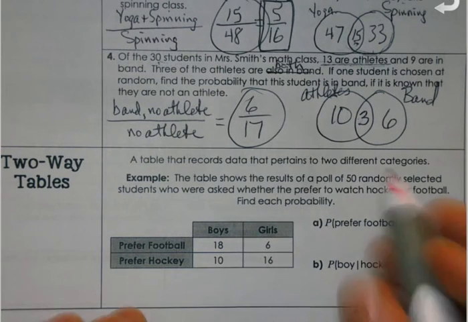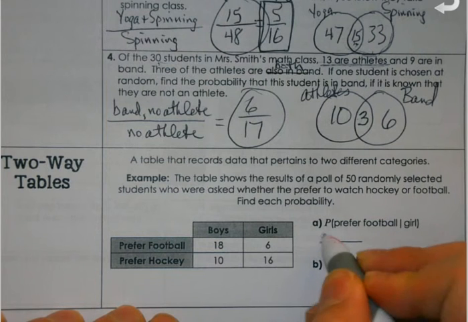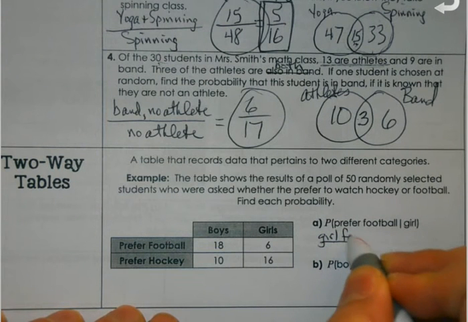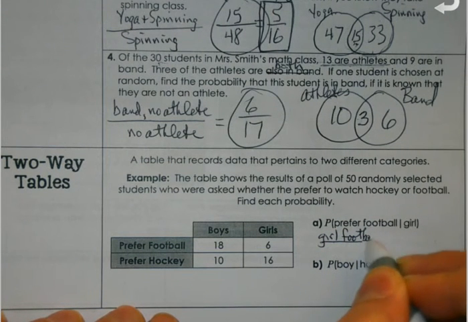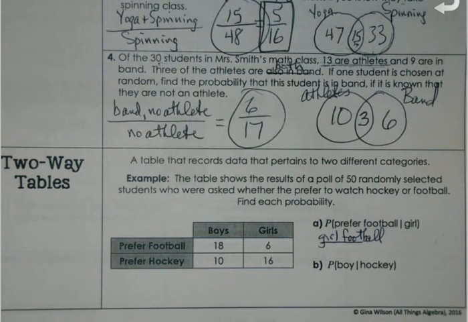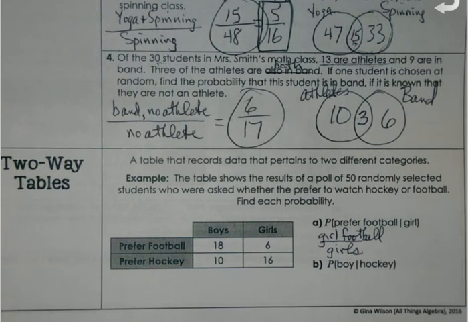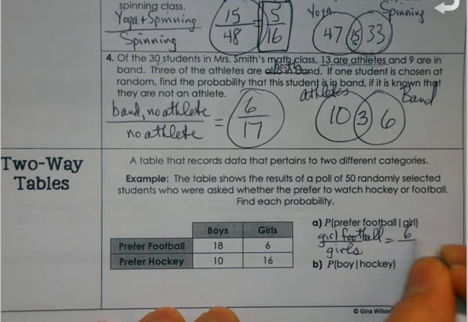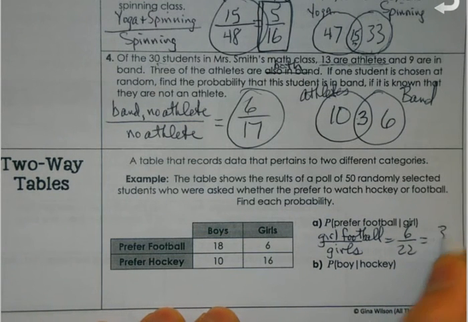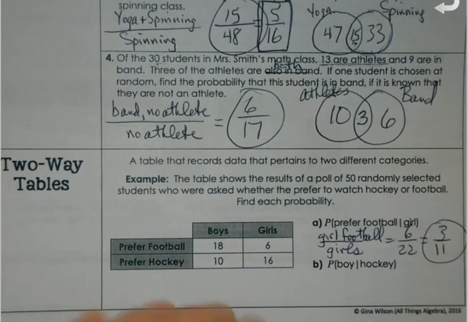Basically what this is saying is how many girls like football over the number of girls. 6 over 22. So basically when you're making your numerator, it's the two things together over the second thing.